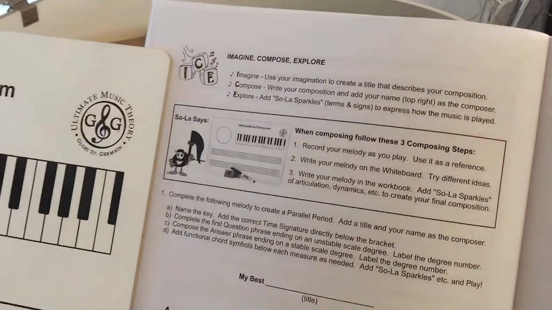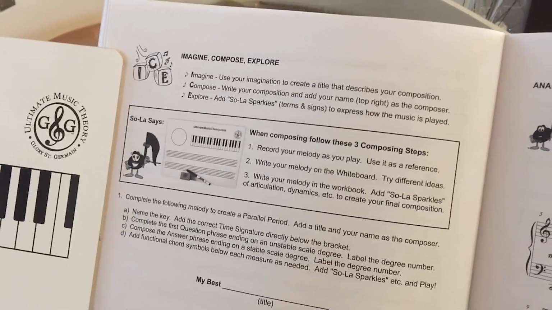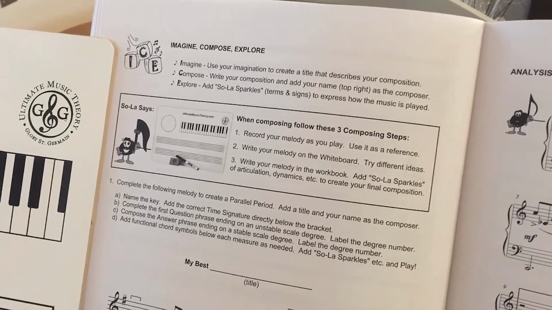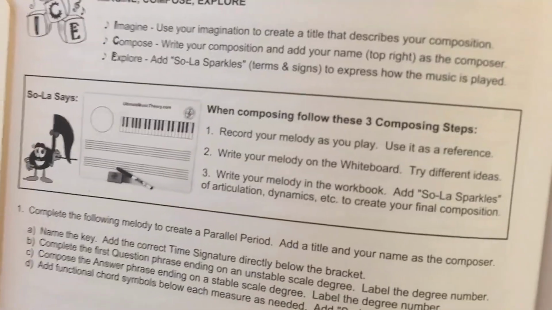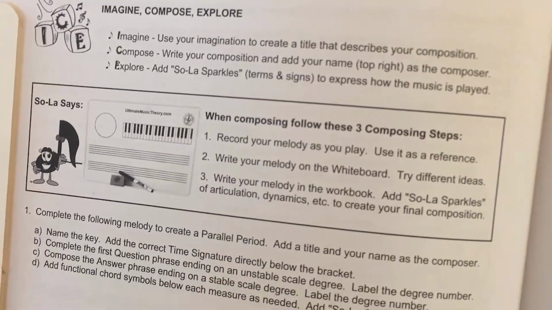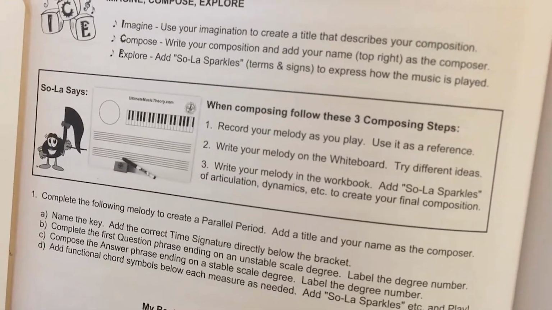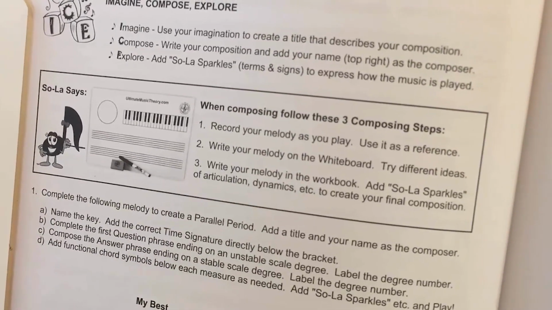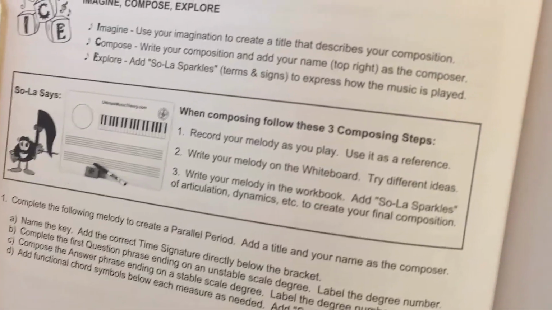So here are the little instructions when we're doing our Imagine, Compose, and Explore. We want to imagine what we are writing about. We have to think about that first, right? Then we want to compose our composition and make sure you identify yourself as the composer, and explore, adding solo sparkles. Inside the box, Sola says, when composing, follow these 3 steps. Record yourself. This is really important because sometimes you play something and you say, oh, what was that again? I forgot what I played. Write the melody on your whiteboard so you can try different ideas. Then write it in your workbook and add your solo sparkles.